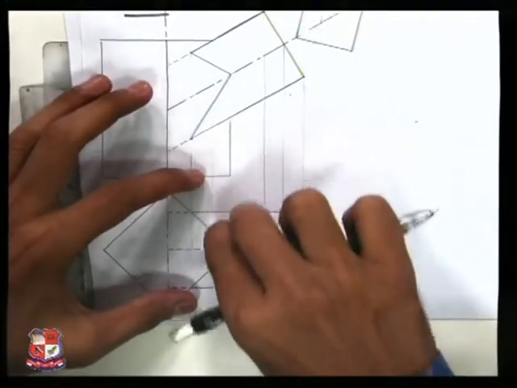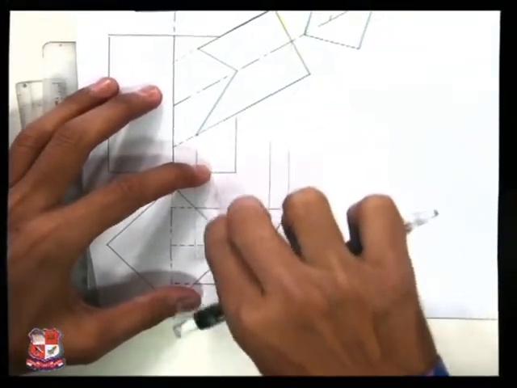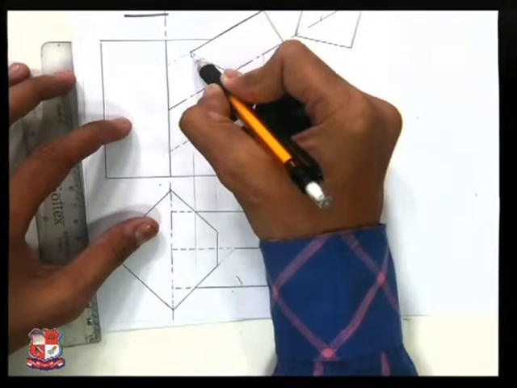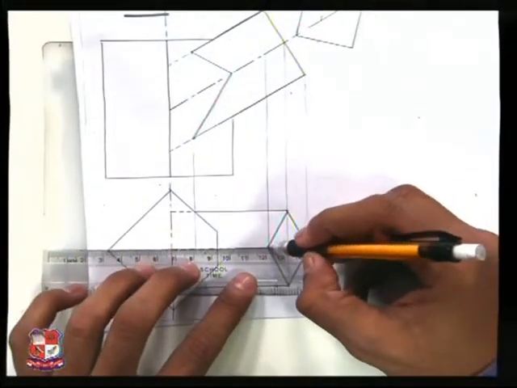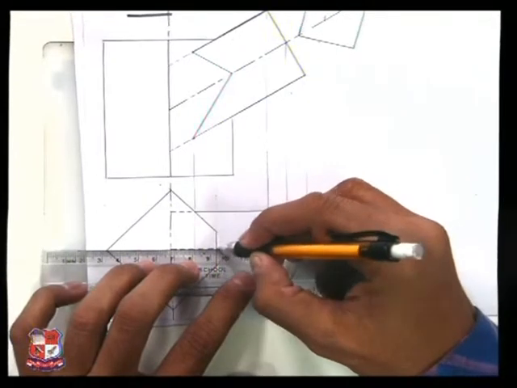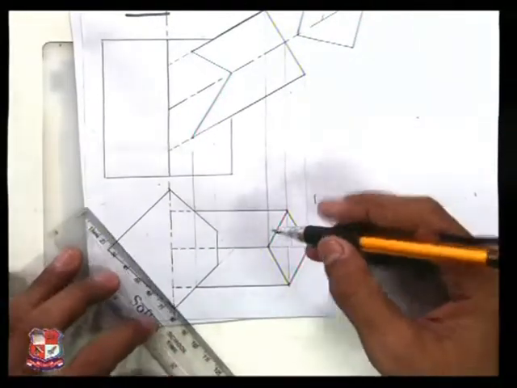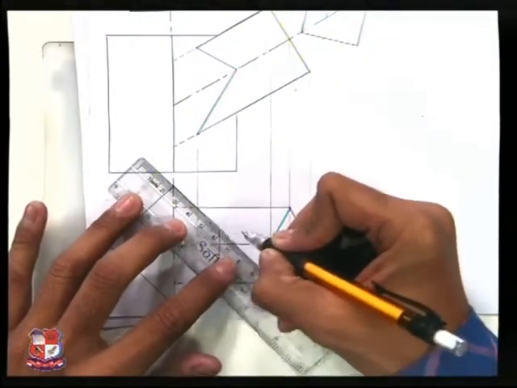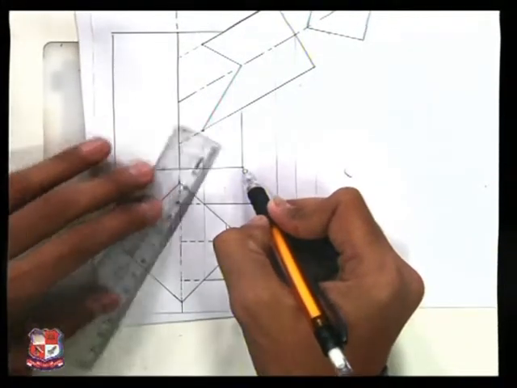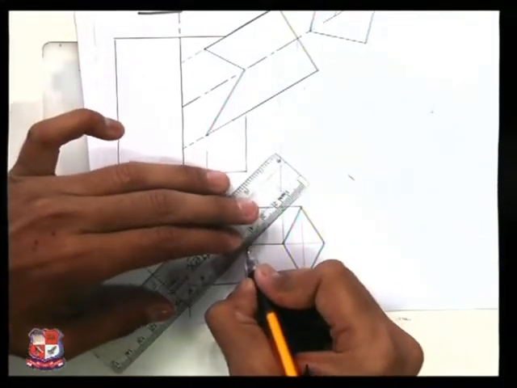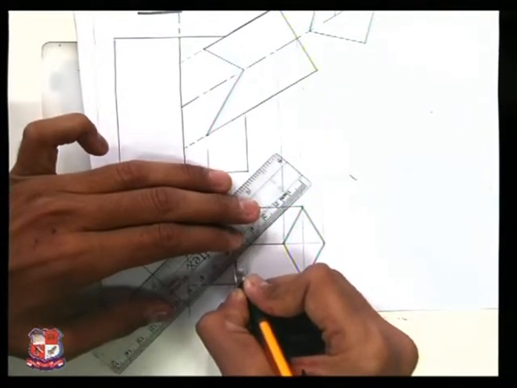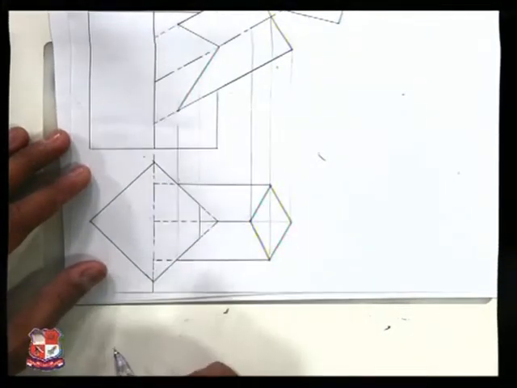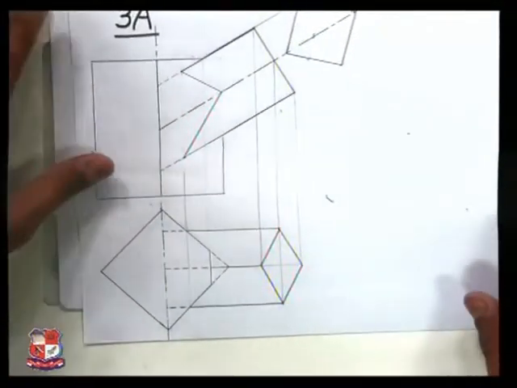Now if this is the full line, then something is still needed to be improved over here. This edge is visible up to this end, so that would be visible here also. In top view it would be visible up to this end, and as it is visible, this line would be automatically dotted because the bottom edge is there. This bottom edge will not be visible in top view, but the edge is there, so we have to show that edge with the dotted line like this. So this is full line, these two lines are dotted line, and this is the solution of the problem.